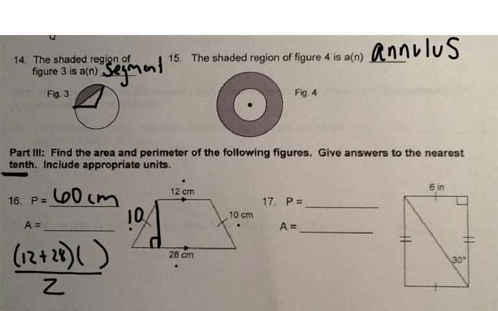So we're going to split this into two congruent right triangles and a rectangle in the middle, which means this bottom section will be the same as the top base, 12. And if I take 28 minus 12, I'm going to have 16. So 16 is what's left on the left triangle and the right triangle. If I divide 16 by 2, that gives me 8 here and here.